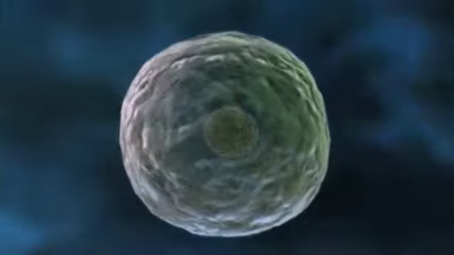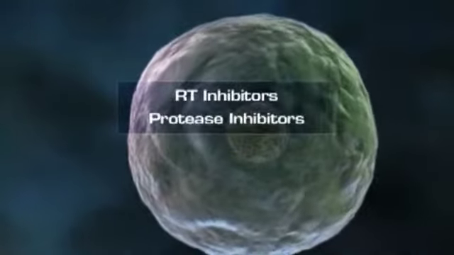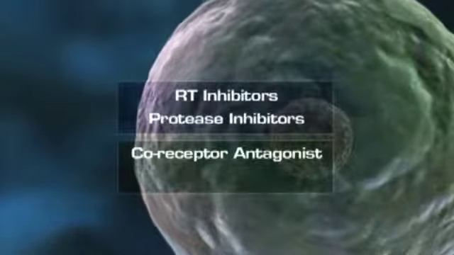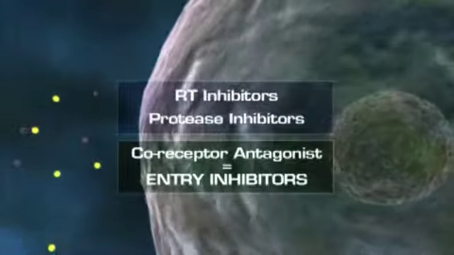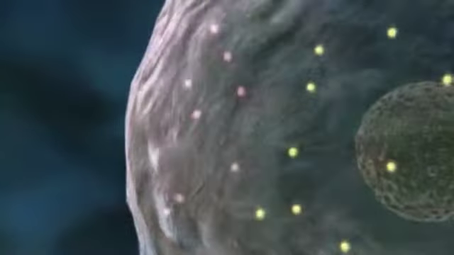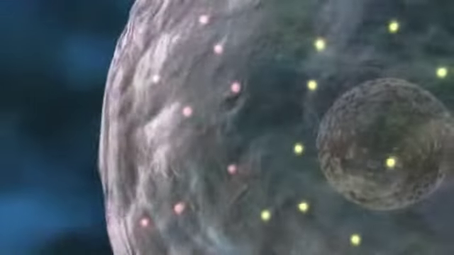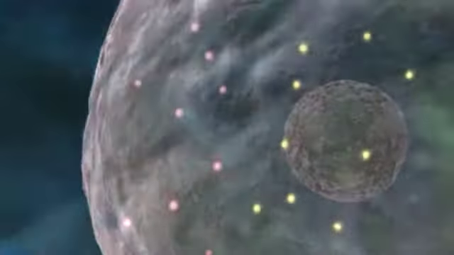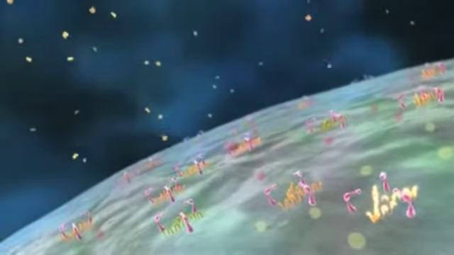Unlike reverse transcriptase and protease inhibitors, which work inside the infected cell, co-receptor antagonists function on the outside of the host cell. Co-receptor antagonists are therefore classified as entry inhibitors. The mechanism of action of co-receptor antagonists differs from other antiretrovirals in a very important way. Rather than binding to viral proteins, this new class prevents viral replication by binding to human host cells, such as T cells and macrophages.